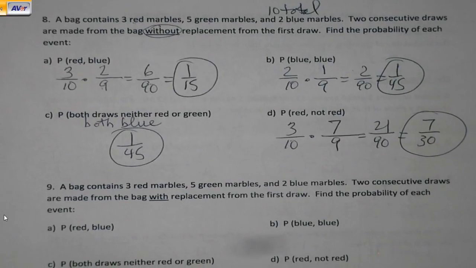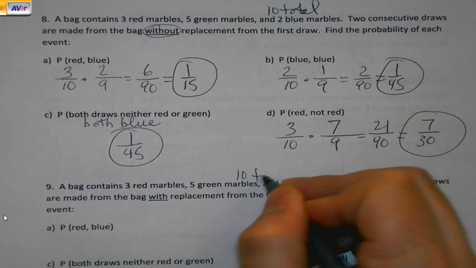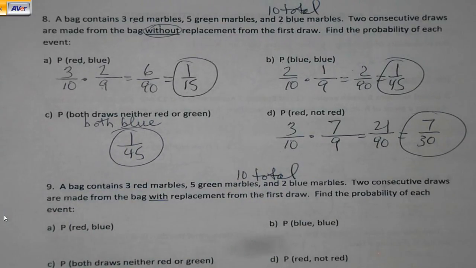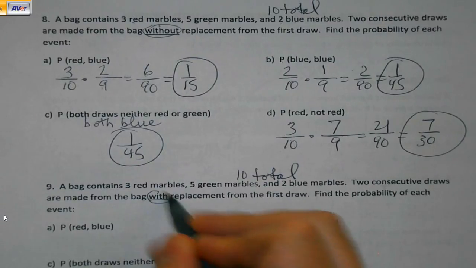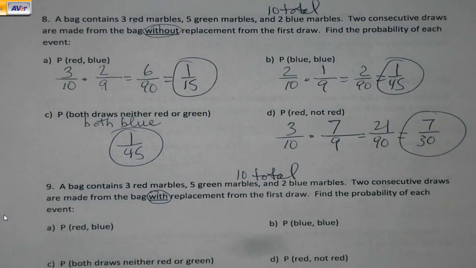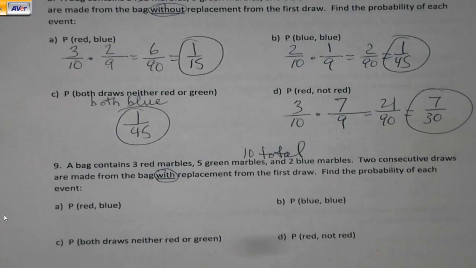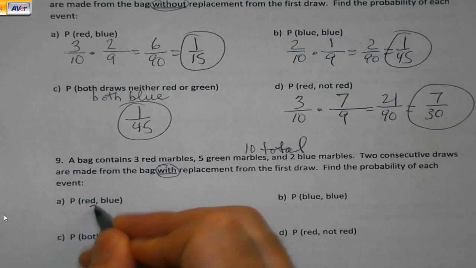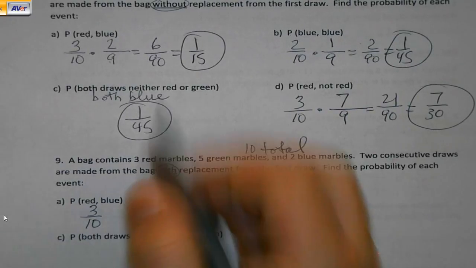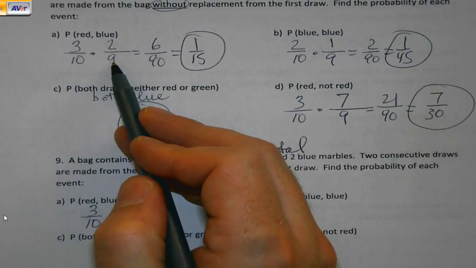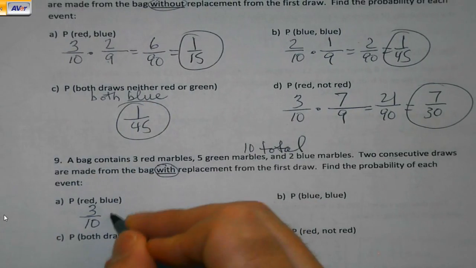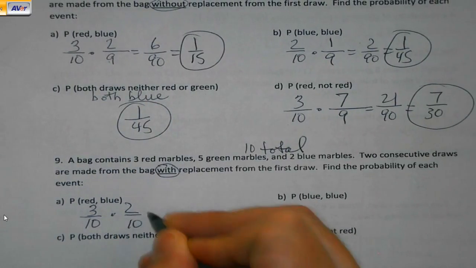So you may notice as we start to look at number 9, it looks eerily similar. Same red, same green, same blue. Consecutive with replacement. I'm taking the ball I just drew and putting it back in the bag. What's that going to change? What that's going to change is, here where I had 2 out of 9 because the red ball was out, now it's been put back in, so it's 10.